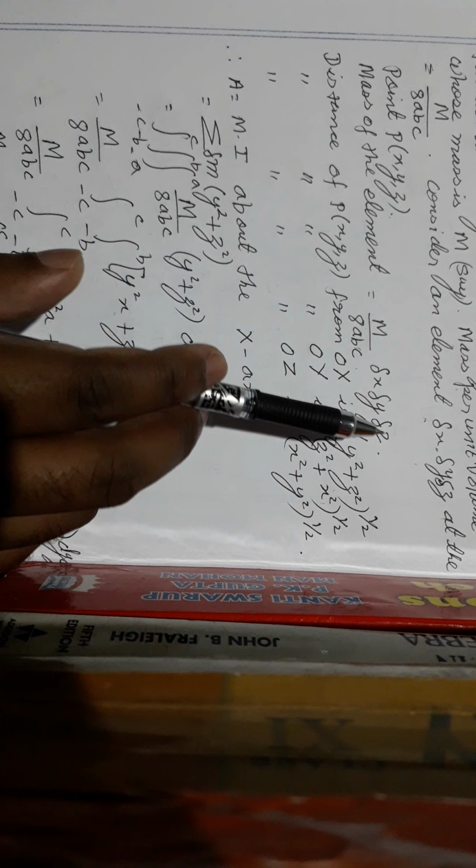Since the limits will depend upon the x, y and z coordinates, we integrate along the x-axis, y-axis and z-axis. So we will have a triple integration here. In place of delta m we have calculated M by 8abc, and in place of delta x we write dx, in place of delta y we write dy, and in place of delta z we write dz, and the distance term is y square plus z square.